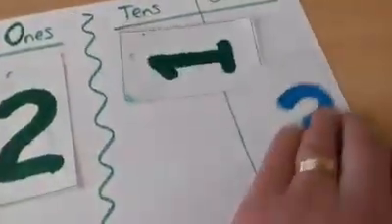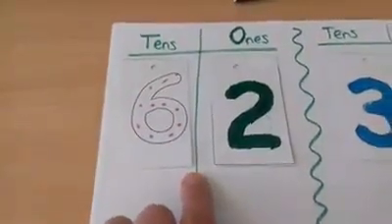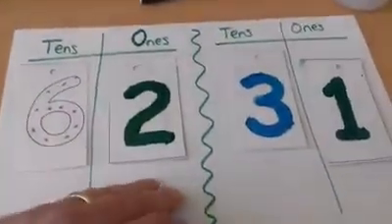What's going to go here? 31, or is it 13? No, 31 is definitely bigger than 13. Oh, but this time, player 1 won, because 62 is greater than 31. So that's another way you could play it.